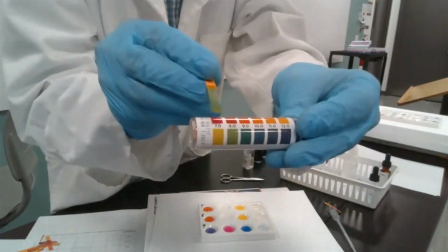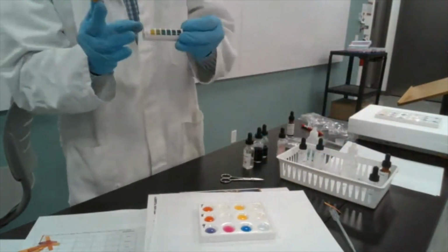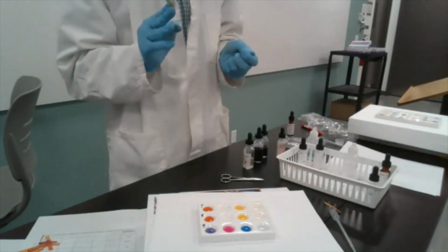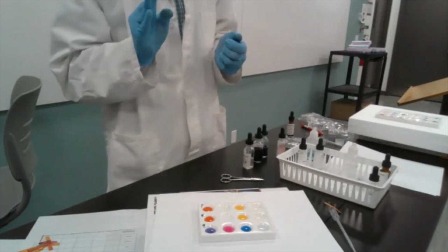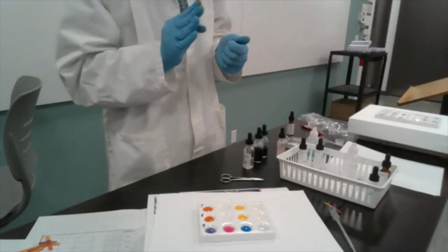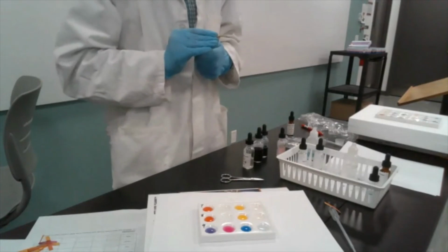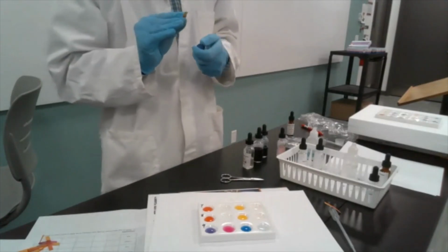It's towards the base side of the pH scale, and that is why fresh milk can keep for a short amount of time without refrigeration, without going bad, because it has some of that base property to it that prevents bacteria from growing.